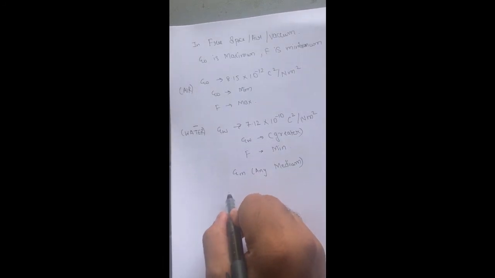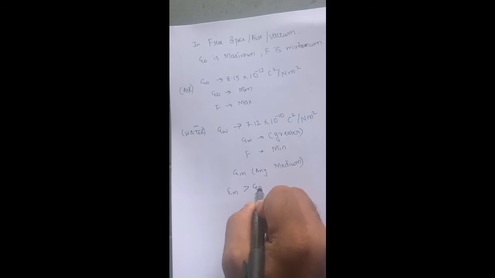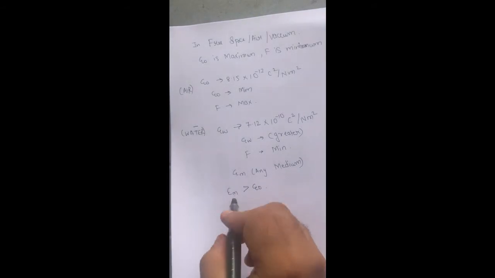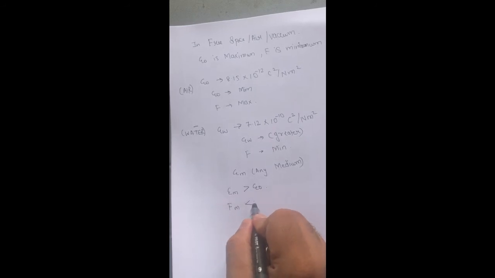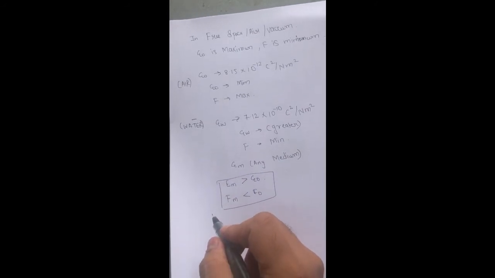So epsilon for water is greater than that of air, and the force will be minimum. So epsilon for any medium will definitely be greater than epsilon of free space, that is epsilon naught, and the force in any medium will be lesser than the force in air.